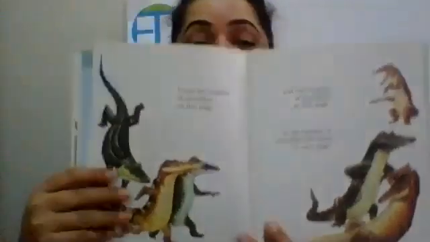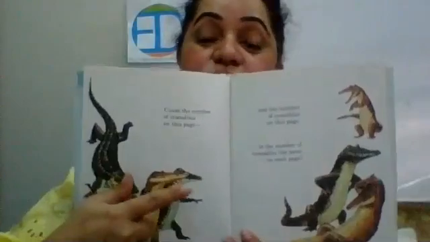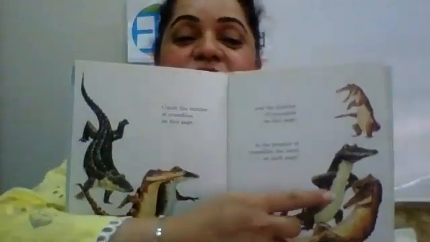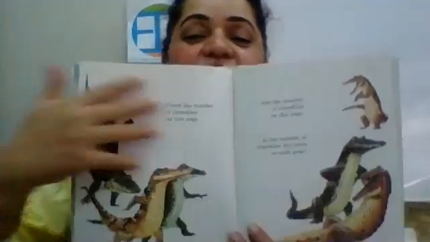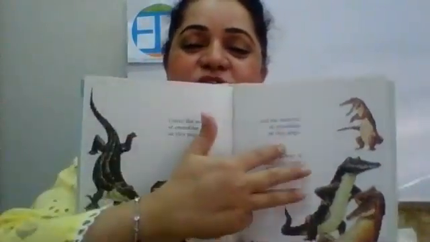Now look at the pages. How many do you see over here? 1, 2, 3. Yay. And how many do you see here? 1, 2, 3. Okay, they're the same on each page. 3 crocodiles, 3 crocodiles, right? That's great. Yeah, that's lovely.